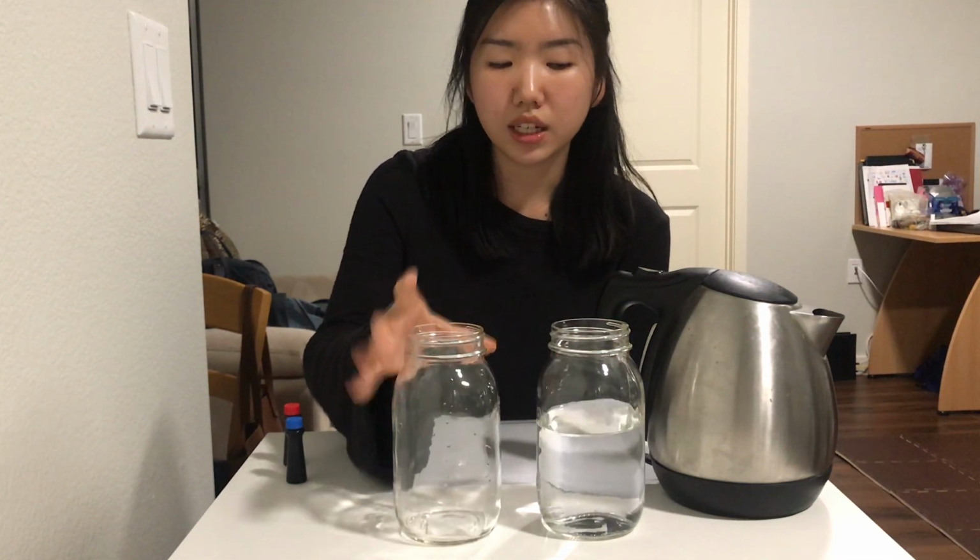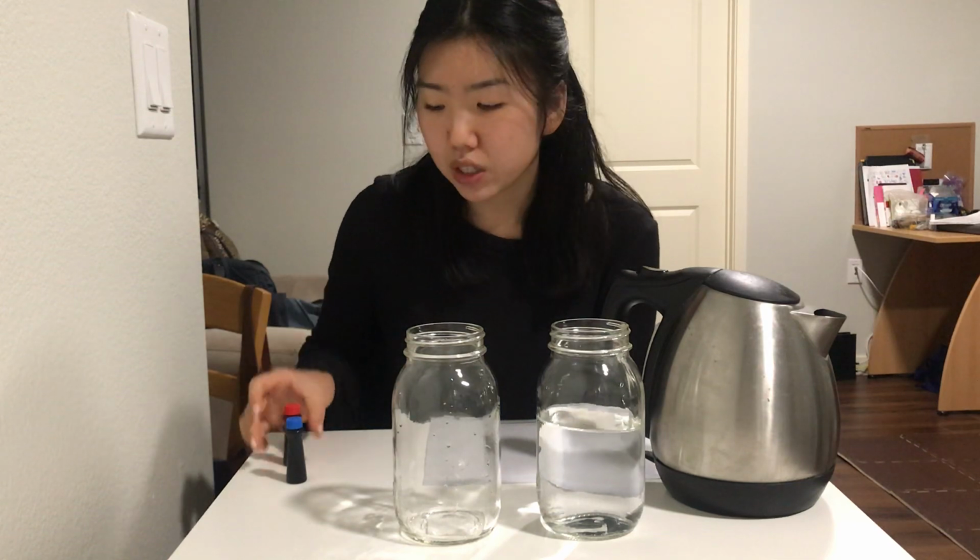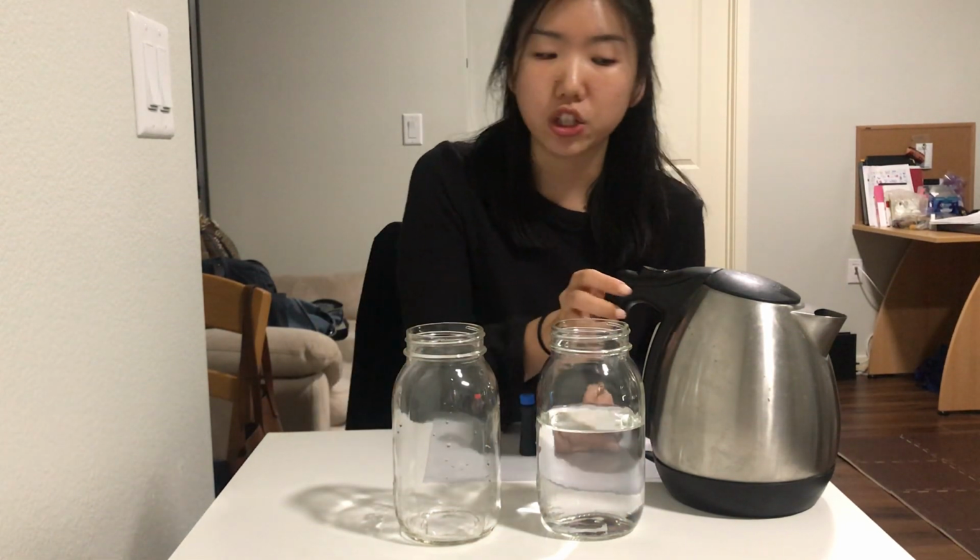Now for our third demonstration, here I have a beaker of cold water, and over here I'm going to put in hot water from my kettle, and we're going to observe and see what happens when I put food coloring into each beaker. For the cold water beaker, I'm going to put in 2 drops of blue food coloring, and for the beaker with the hot water, I'm going to put 2 drops of red food coloring at the same time, and our job is to observe and see what happens to the food coloring for each beaker.